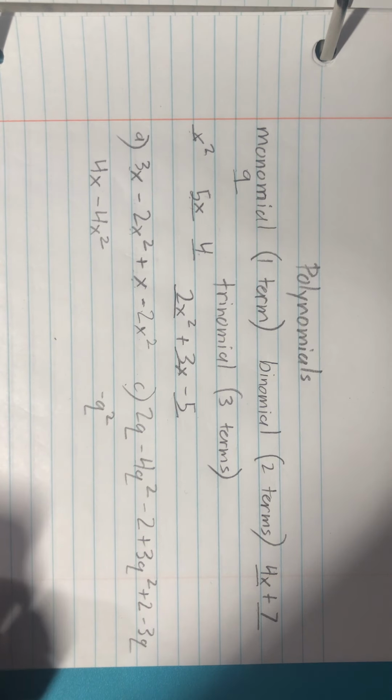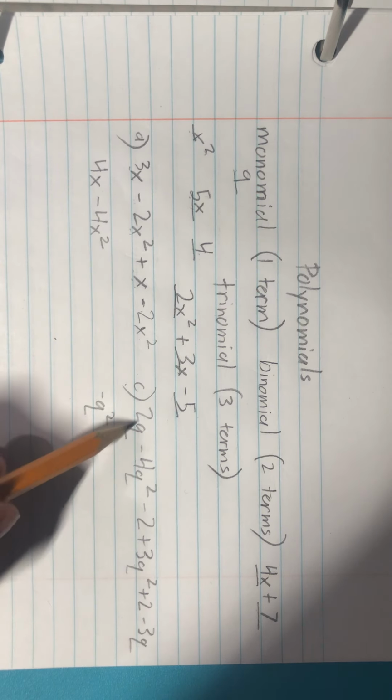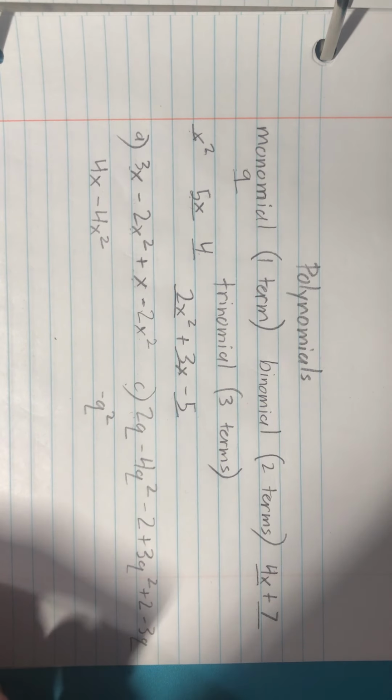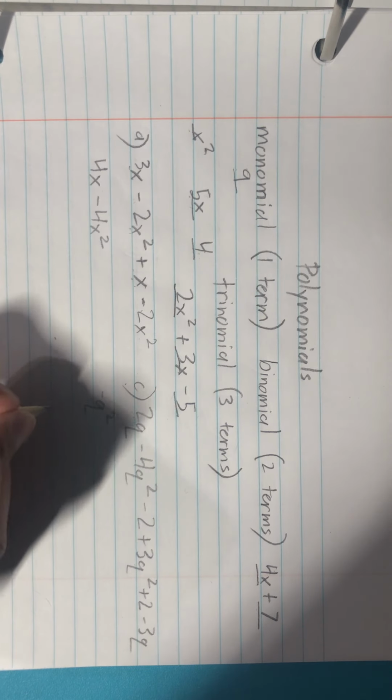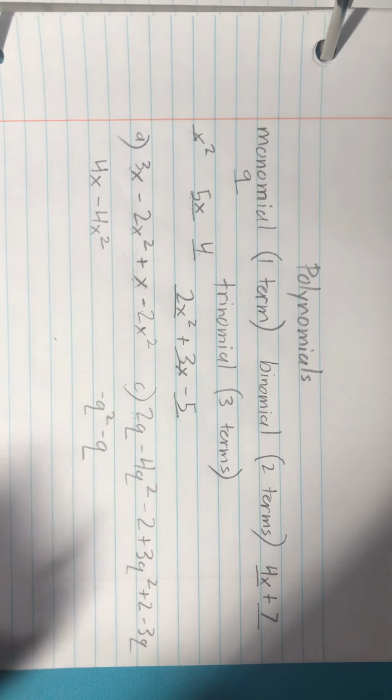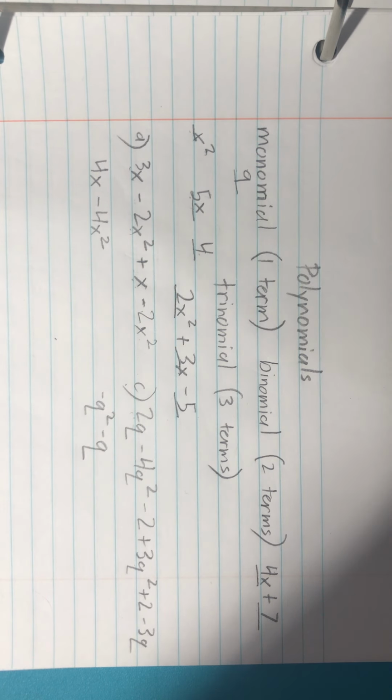Negative q squared, and then we have the terms with only letters. So 2q minus 3q, that would be negative 1 again, so you could just put negative q. I'm pretty sure you can see that.